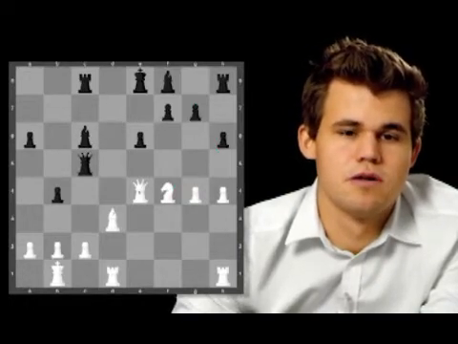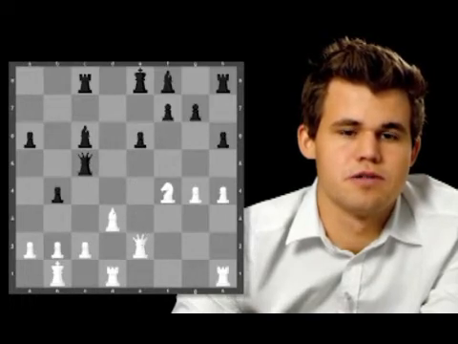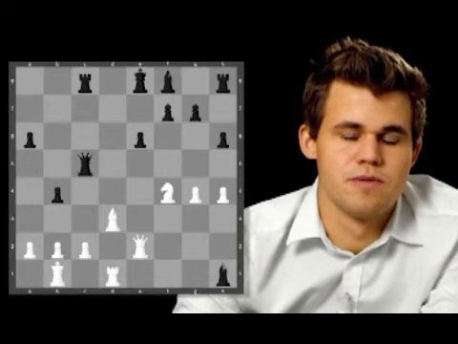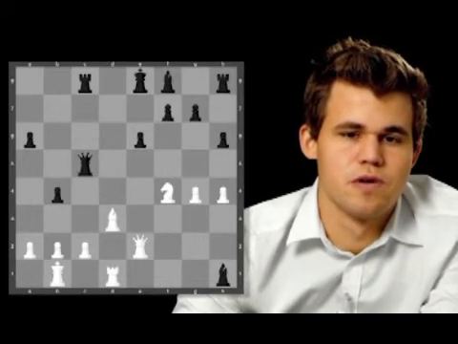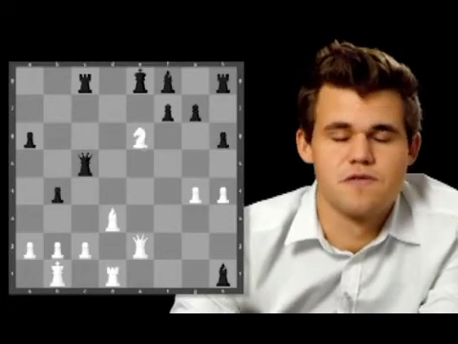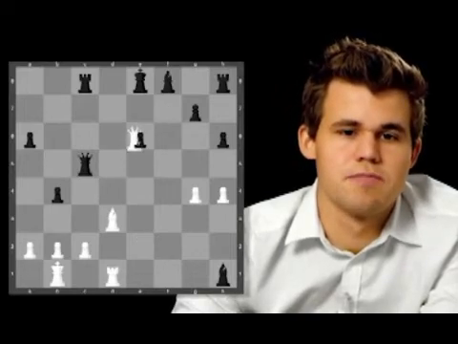And now my idea was to play the queen to e2. He'd take the rook, and I'd capture on e6. Now this obviously looks very dangerous for black, and if he does take the knight, I will take back.